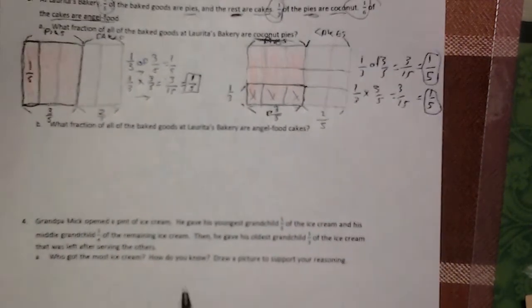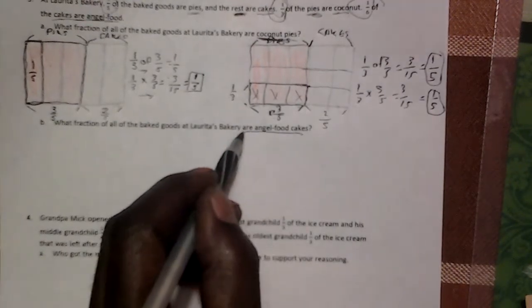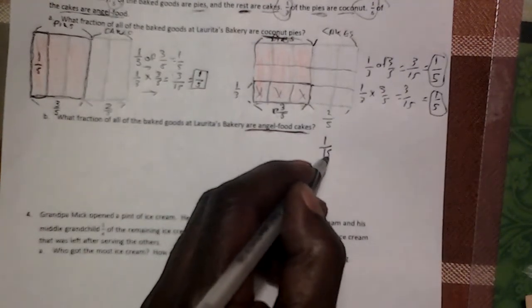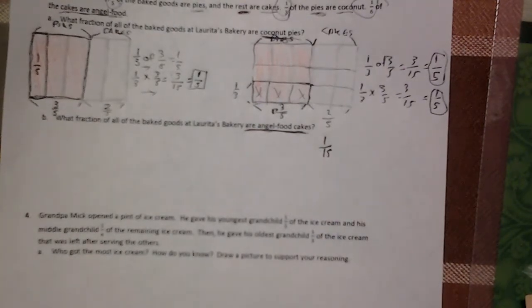So now, question B is, what fraction of all the baked goods are Angel Food Cakes? And I'm going to tell you now, I know the answer already, right? I'll give you the answer. It's 1/15, right? And how do I know the answer?